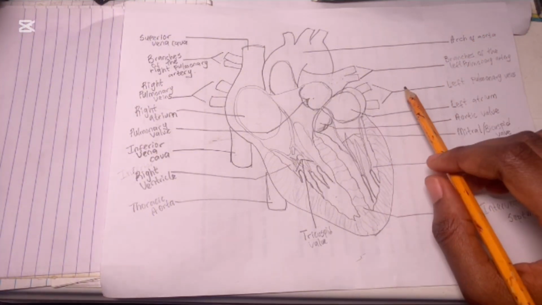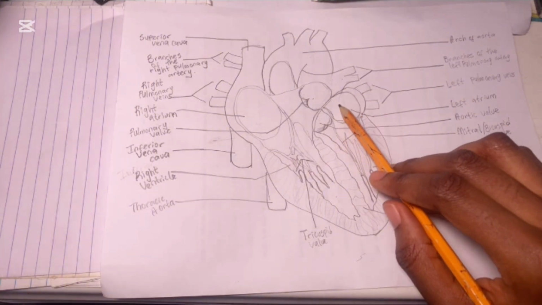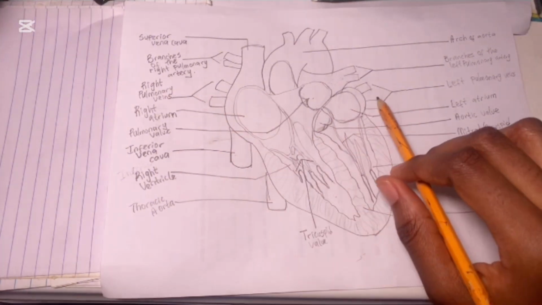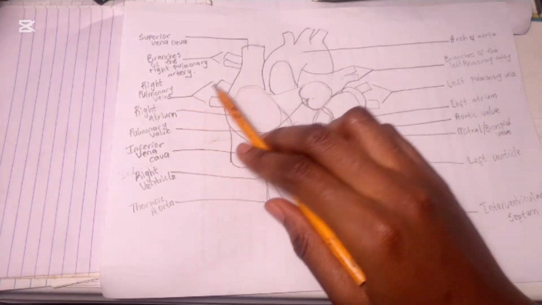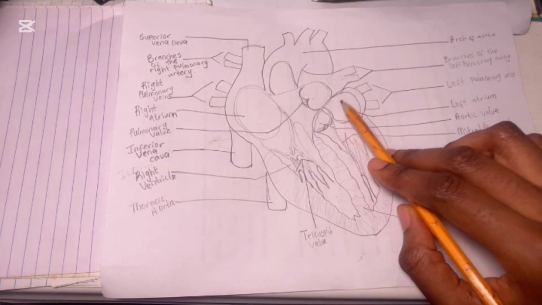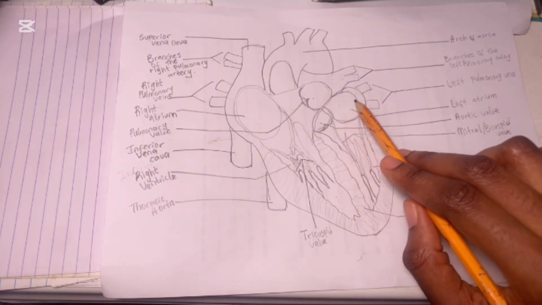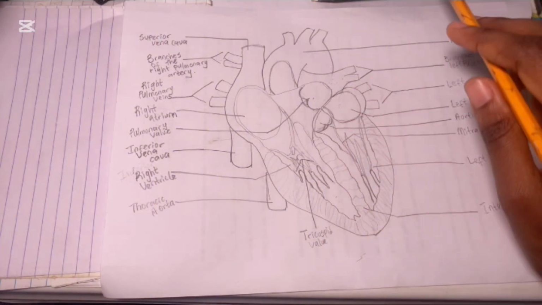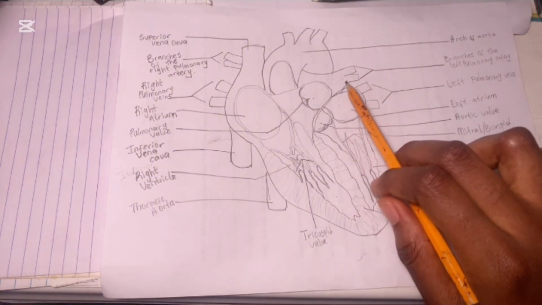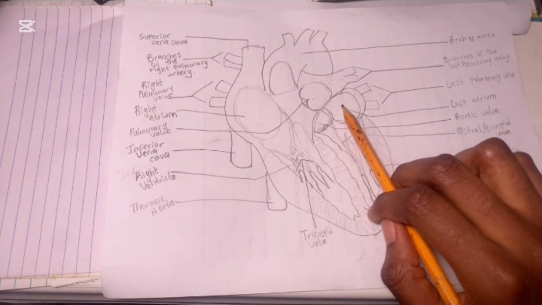Oxygenated blood is going to come into the left atrium through the pulmonary veins, and we have the right and the left pulmonary veins. This one is coming back from the right lung, this one is coming back from the left lung, but they all enter into the left atrium, and the blood that is entering there is actually oxygenated. Before, it was deoxygenated when it was going through the pulmonary artery, but now that it is coming back through the pulmonary veins, it is oxygenated.